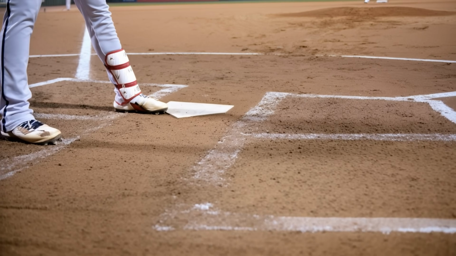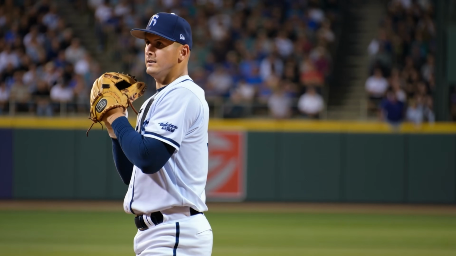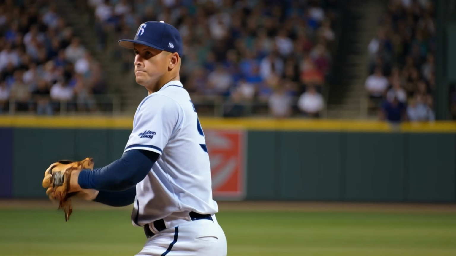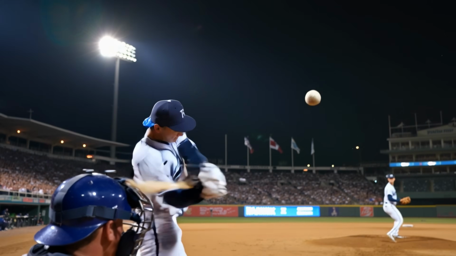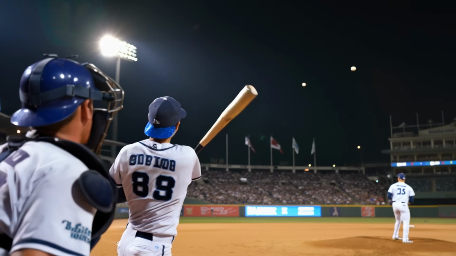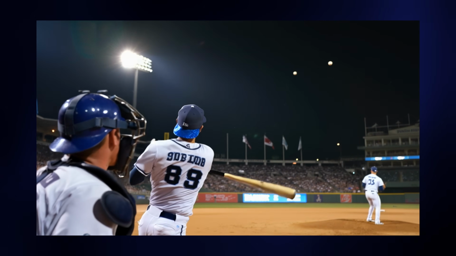My final test is a much more complicated one. It's a baseball pitching sequence. This just, well, let's say we're a long way from getting complex baseball mechanics right.